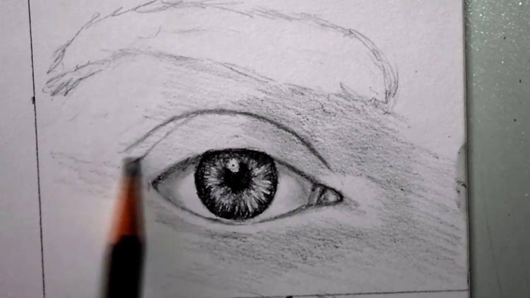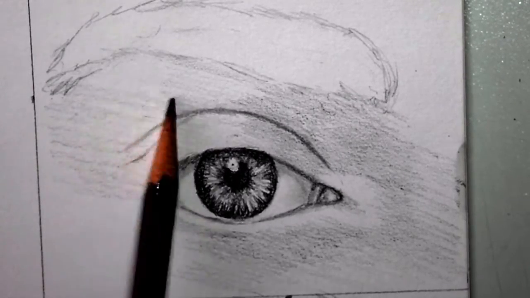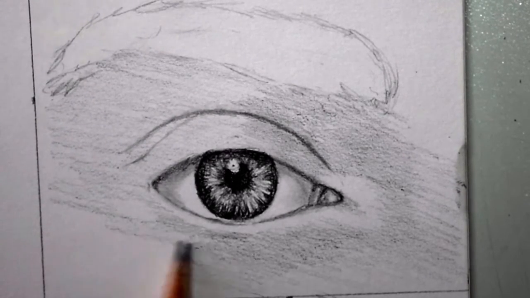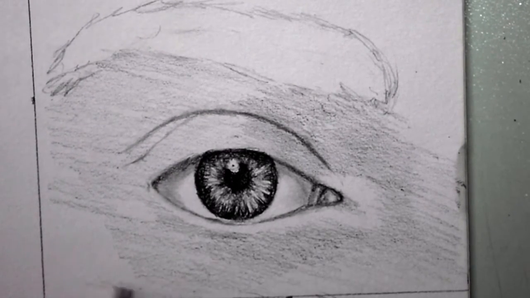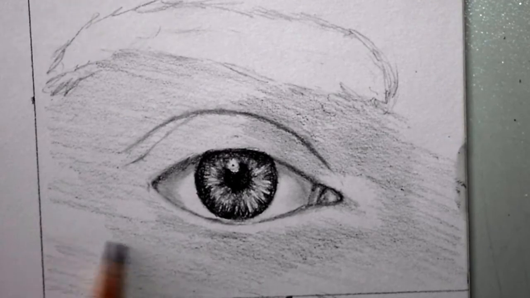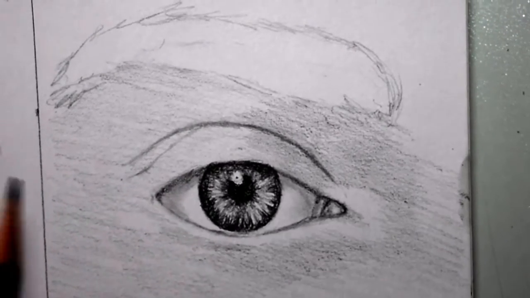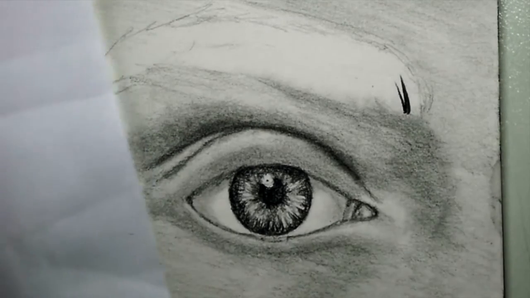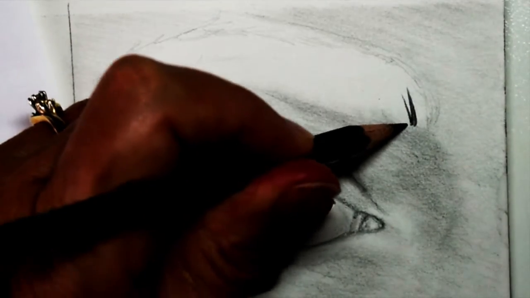Skin isn't white. Try to remember that. Sometimes I just will lay in my lightest value. So I'm going to get a really dark pencil here. It's a 4B. And I'm just going to lay in the eyebrows.